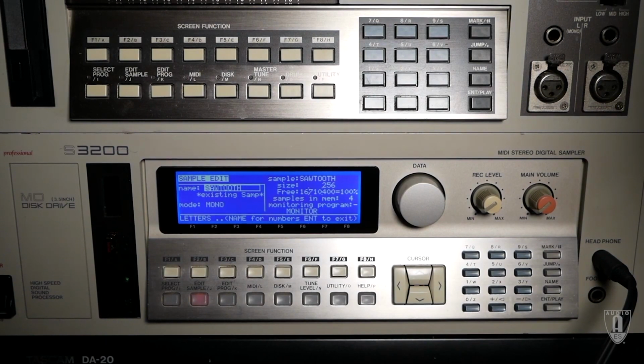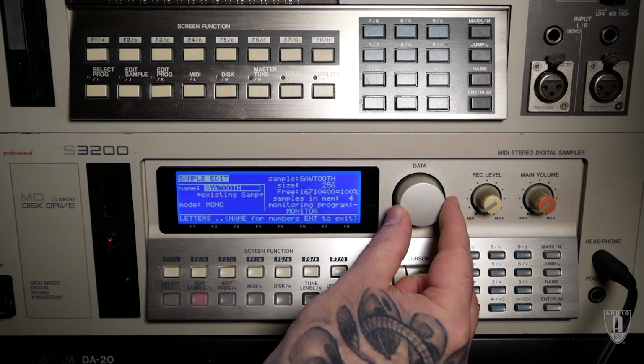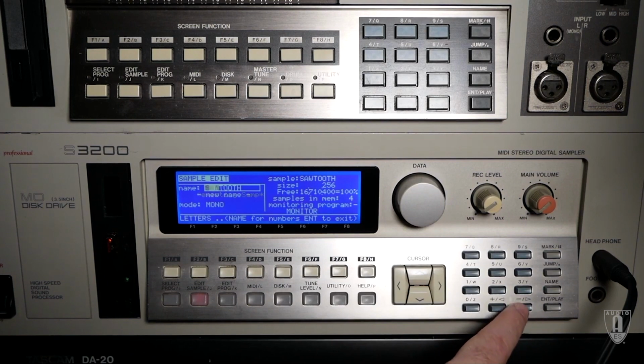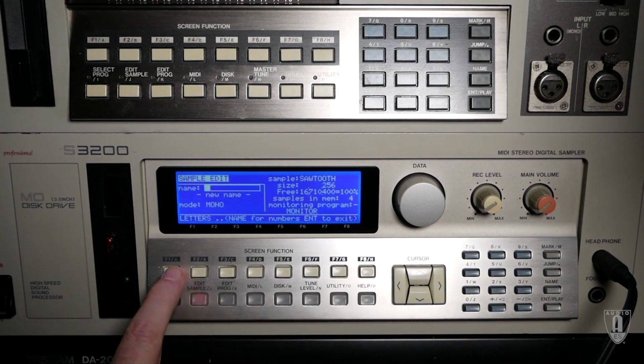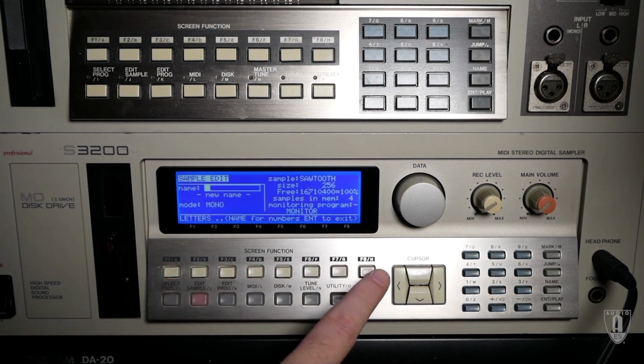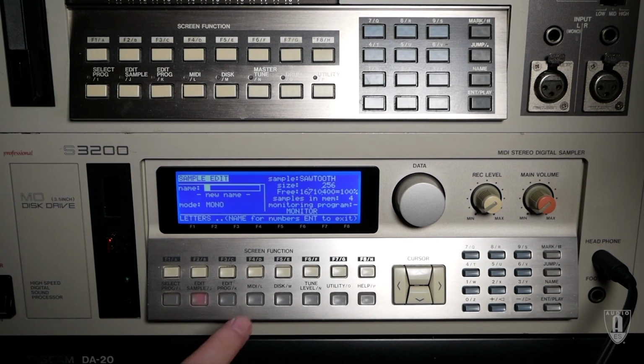Now obviously the cursor is now waiting for us to input a name. You can just use the rotary encoder here to enter your name, and the left and right buttons there. But an easier way to do this, if you look closely, is to use the soft pads. You'll notice that every single button corresponds to a letter in the alphabet, and we can just tap these to enter a name, which is an awful lot quicker. So we could, for example, call this DMP. So for that, we just go DMP.